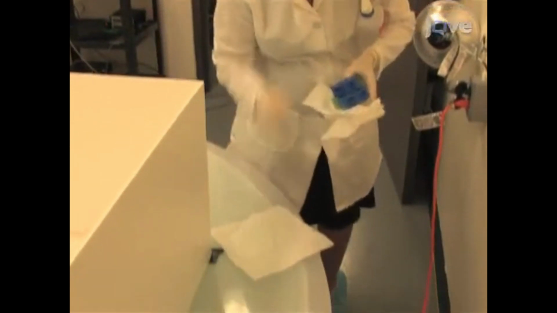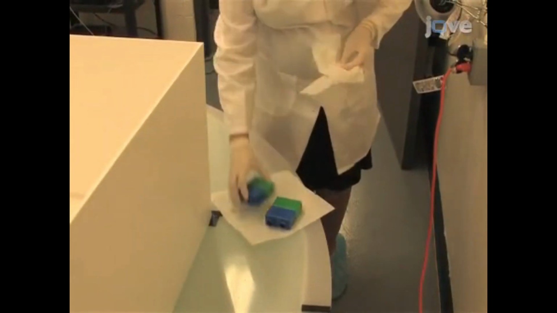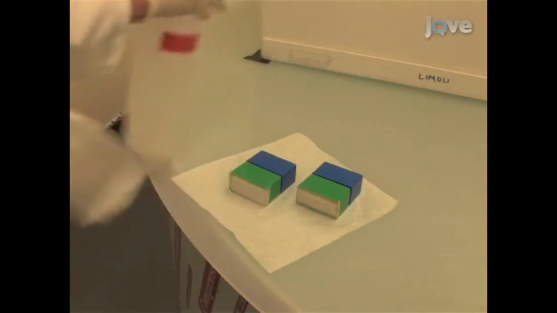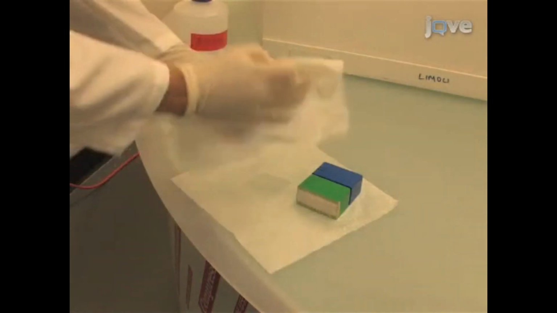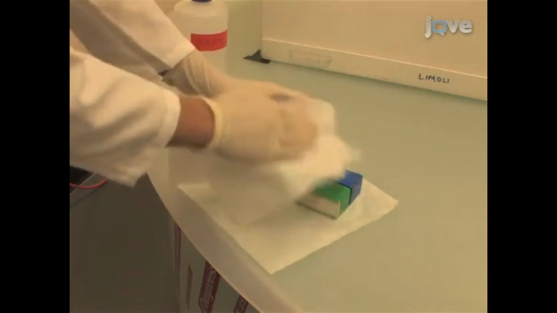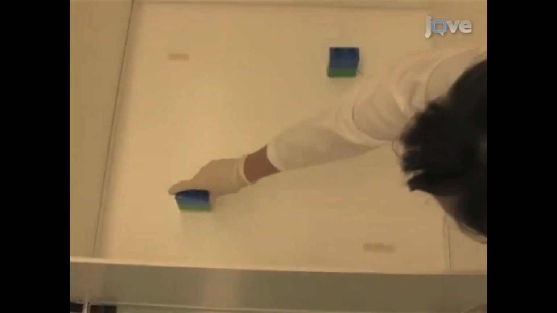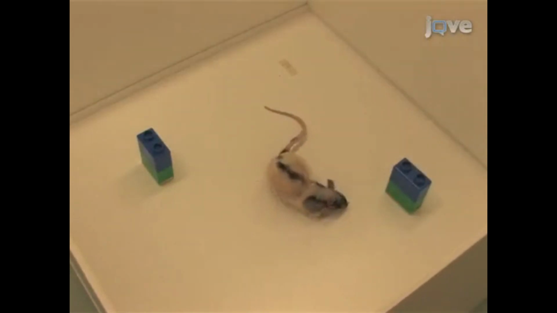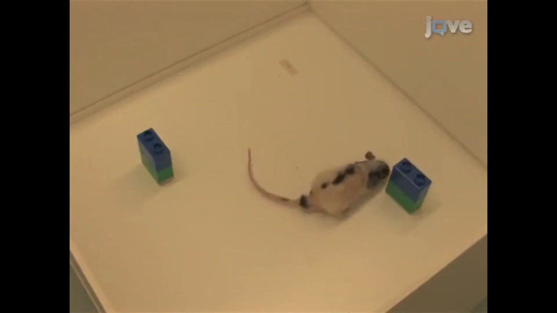Begin the familiarization phase by preparing the test environment. Thoroughly clean 2 identical plastic blocks with 70% ethanol and place them into specific positions within the arena. Place the animal into the center of the arena and allow it to explore freely for 5 minutes.